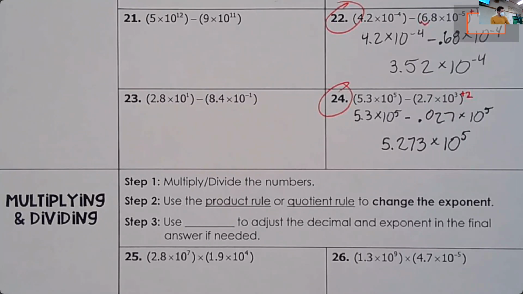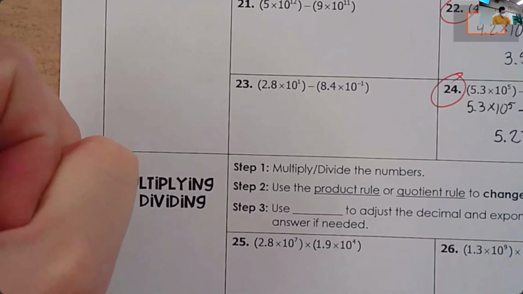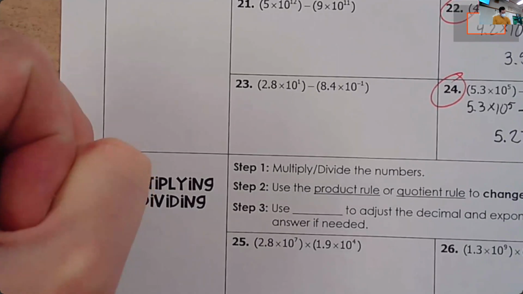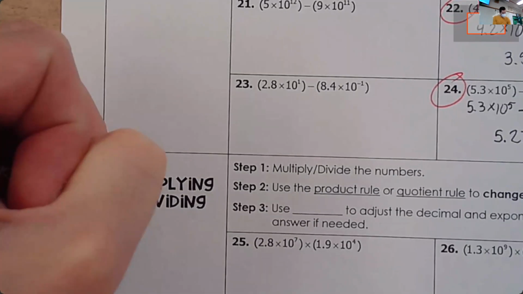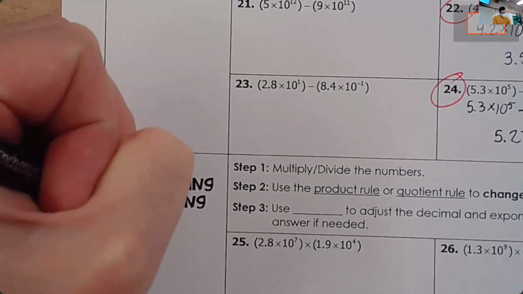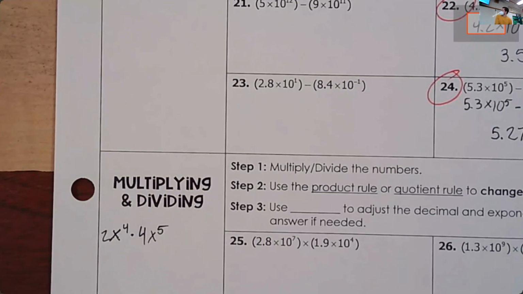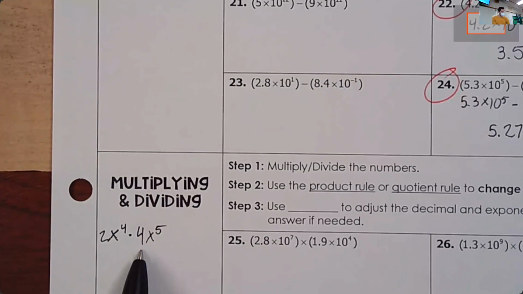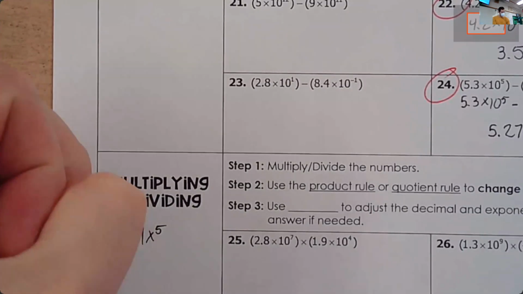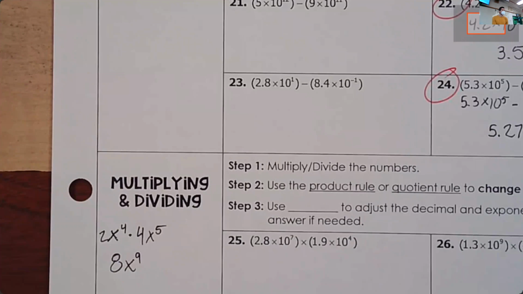If you have an example of something like, let's say 2x to the 4th times 4x to the 5th, you multiply the regular numbers, 2 times 4, which is 8, and then you add the exponents, which is 4 plus 5, so that'd be 8x to the 9th power.